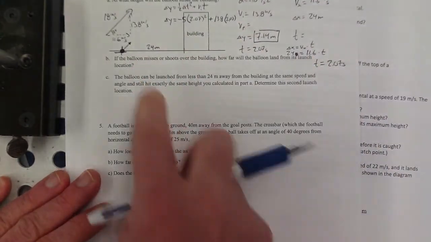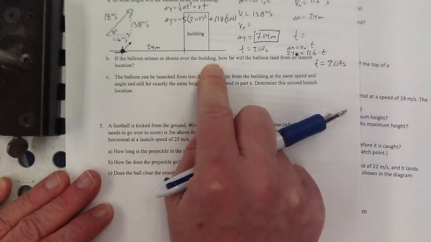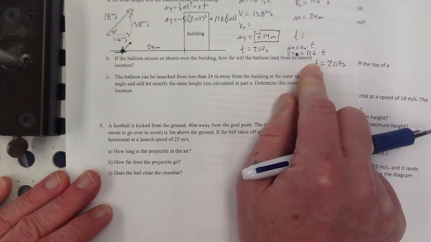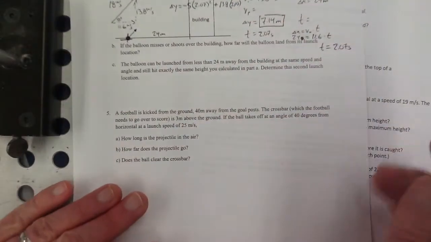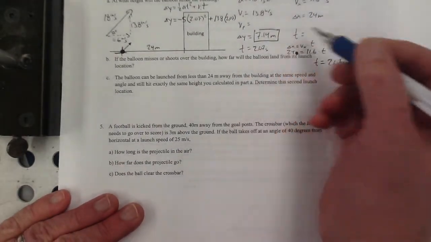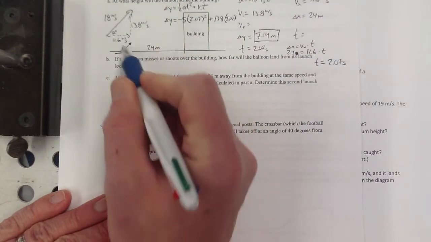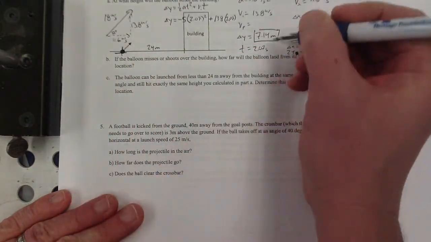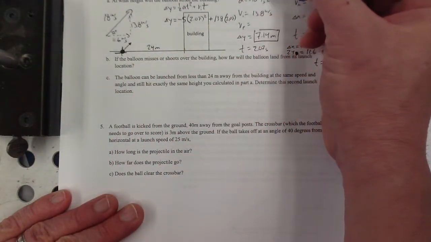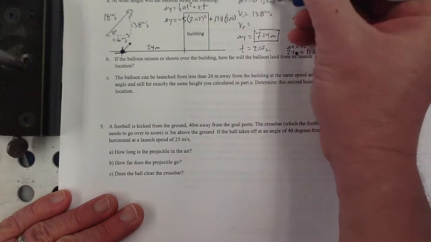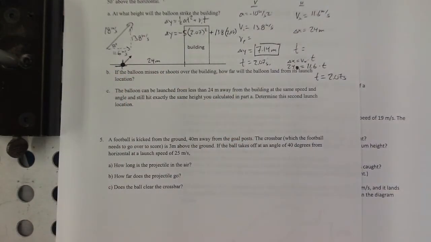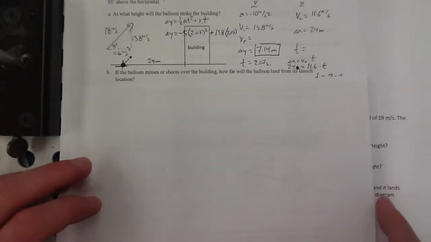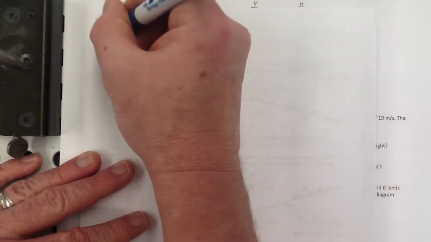That's how high. If the balloon misses or shoots over the building, how far will the balloon land from its launch location? What's that about? Well, to figure that out, we have to go back and say that's not the time it takes to go here, that's the time it takes to go all the way. So that is figuring out the time with these three things, right? This is more like what we did in numbers 1 and 2. So for that, this is for B.